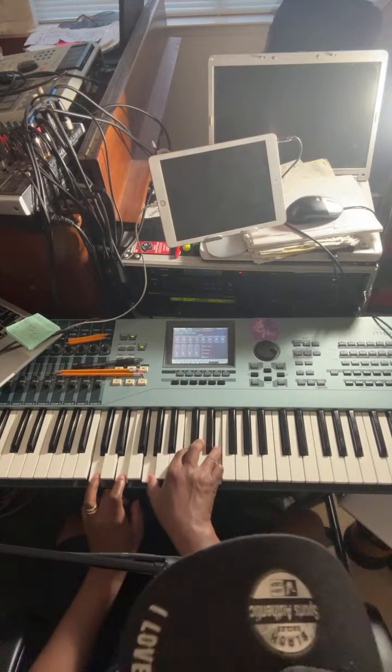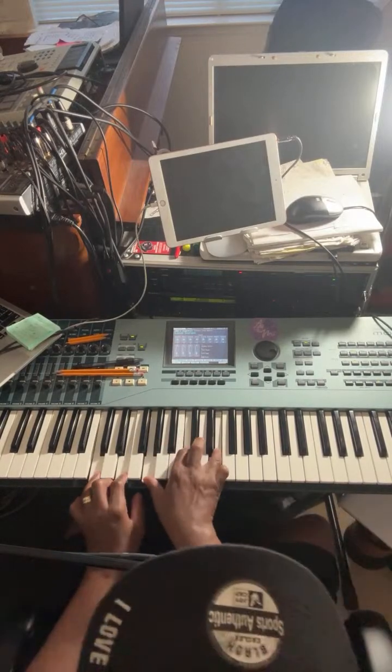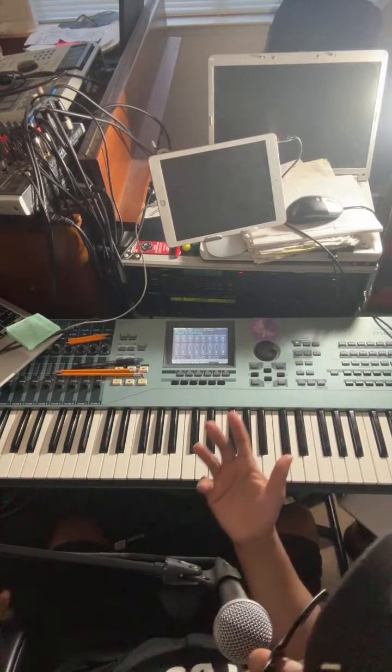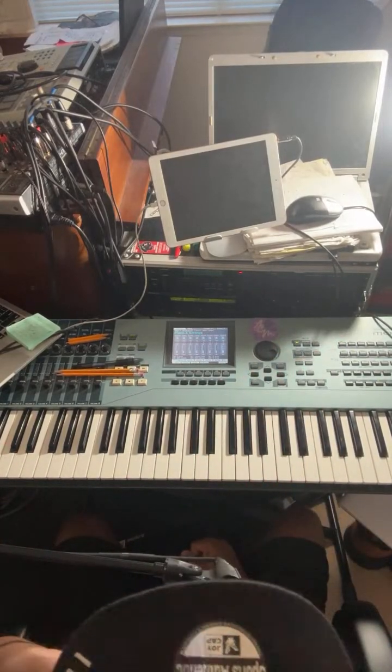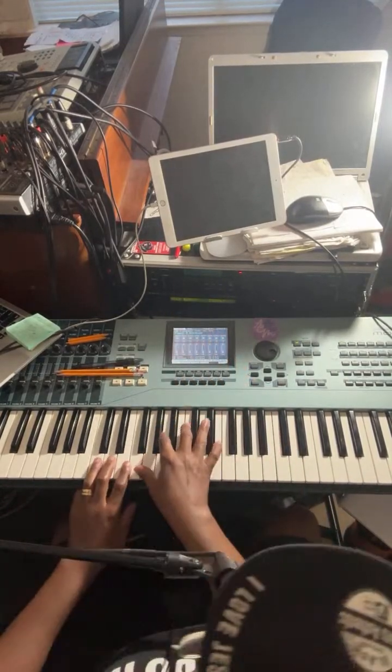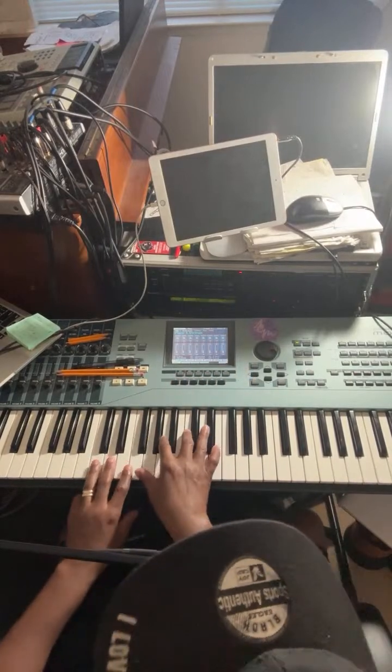To the C, G to the C. I'm just being creative with an idea in mind, saying, oh, sorry about this. I can't figure out how to get this thing to stay.